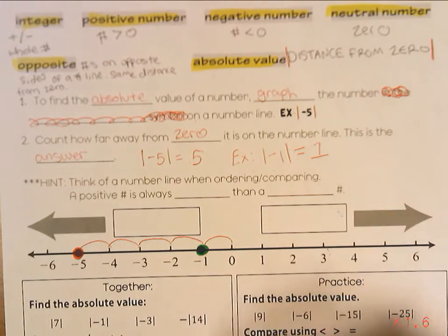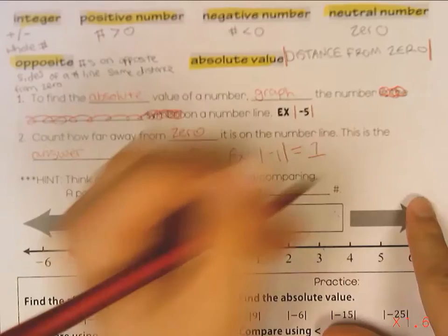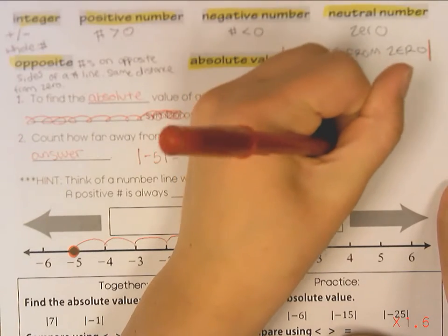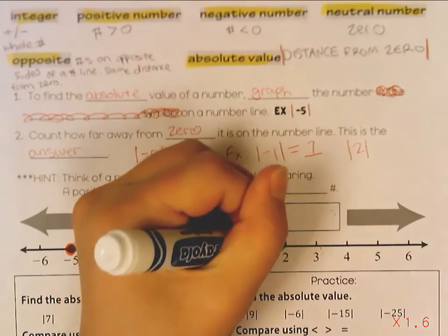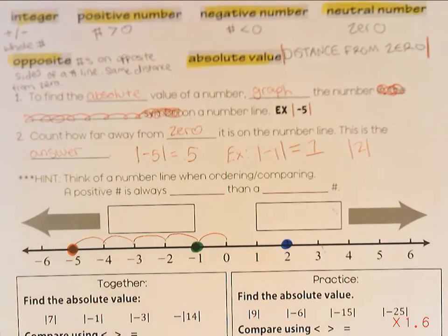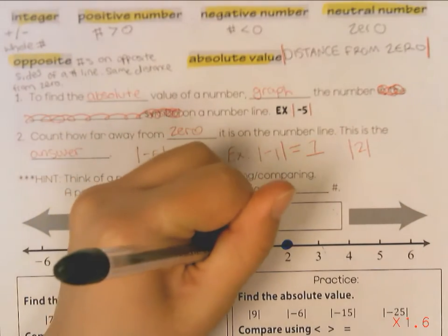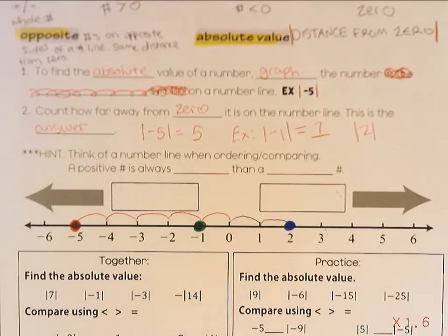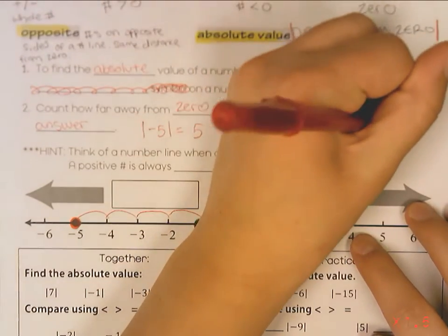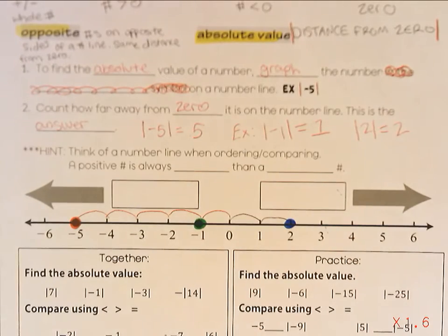In that case, what about if I said find the absolute value of 2? The absolute value of 2, down here you have 2. So you're going to go 1, 2. It is still 2 places away from 0.